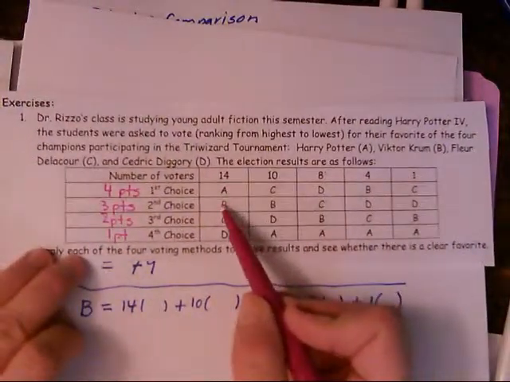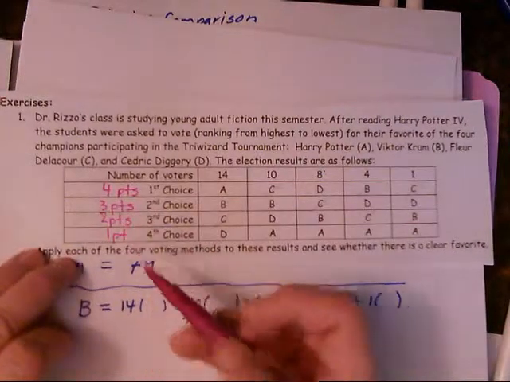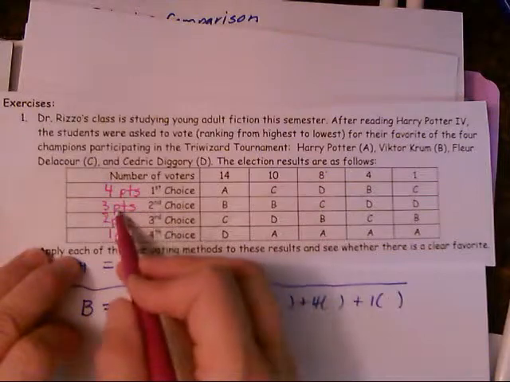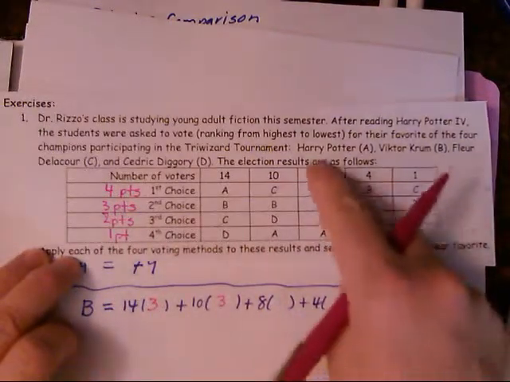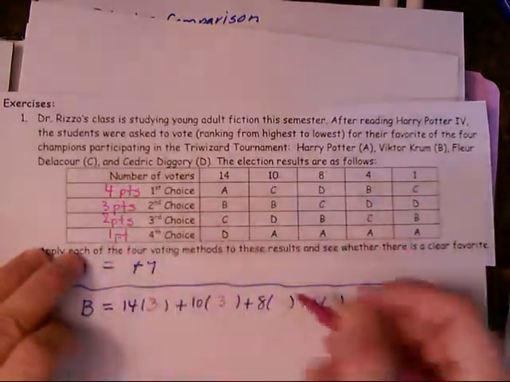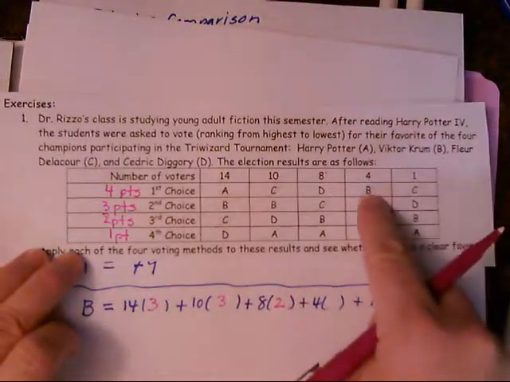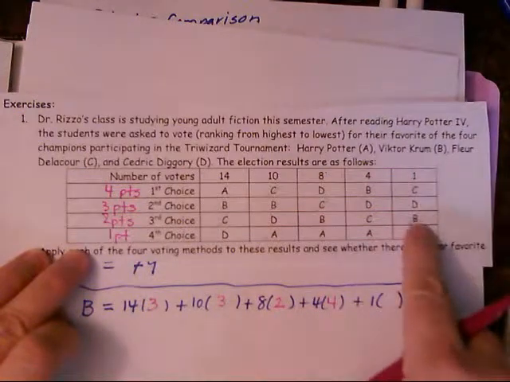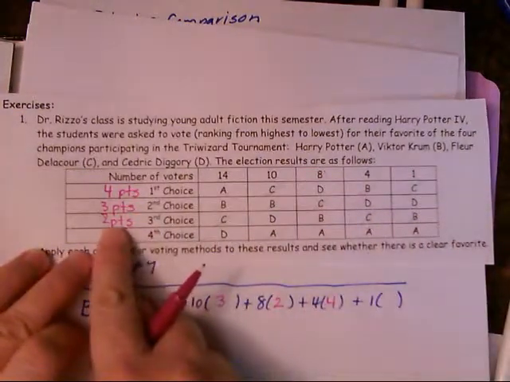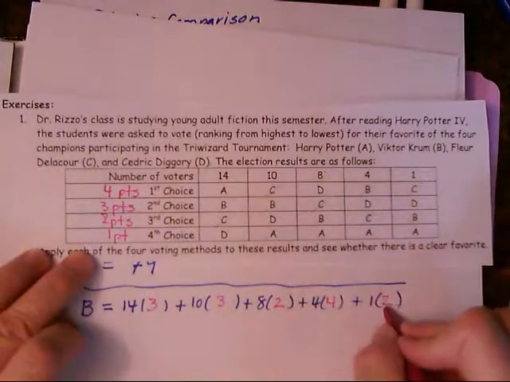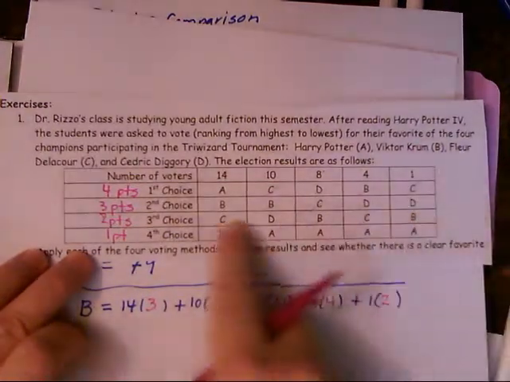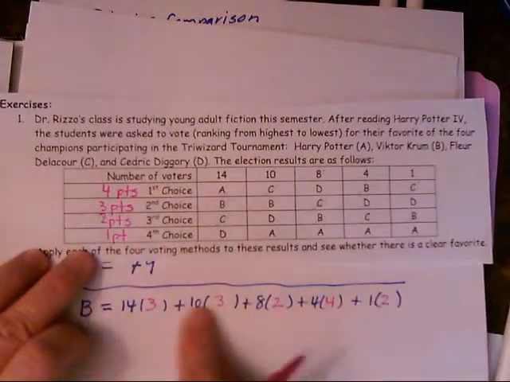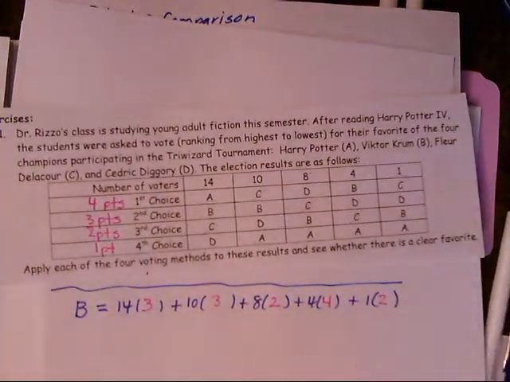These 14 put B right here, which if you move over here, is 3 points. So I put a 3 for those 14. These 10 put B right there, also for 3 points. These 8 put B there for 2 points. These 4 put B at the top place for 4 points. And this one put B in third choice for 2 points. I find it helpful to just slide my finger over and make sure I get to the points and I don't read the place, because if you put the places down here, you'll get the wrong total, obviously.